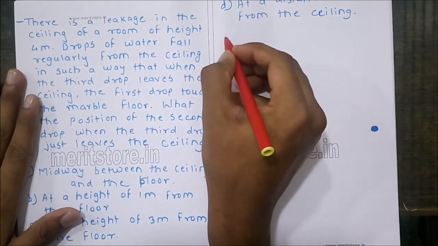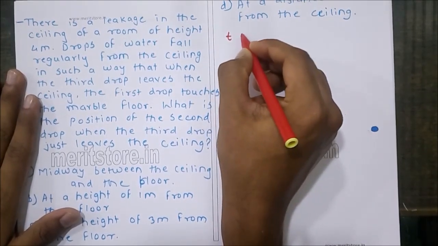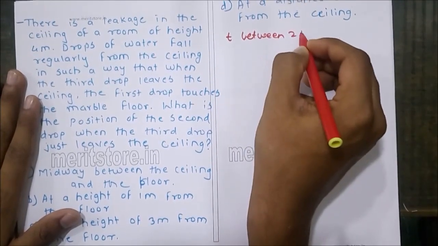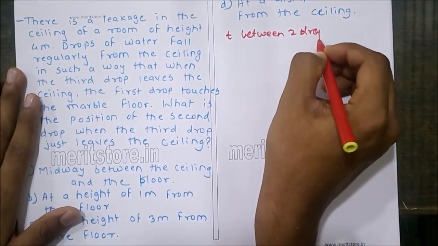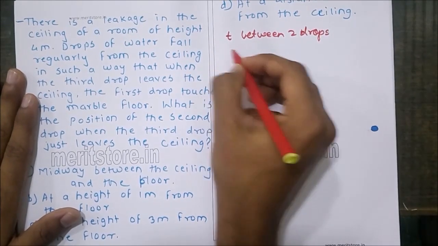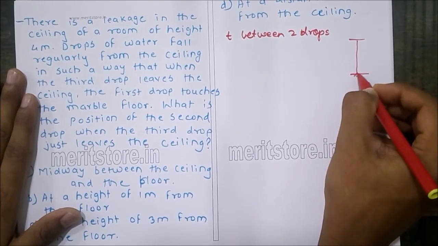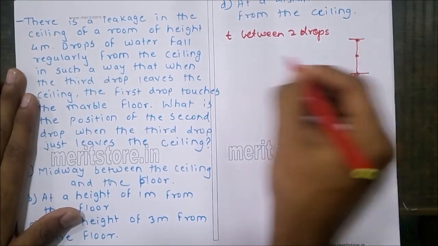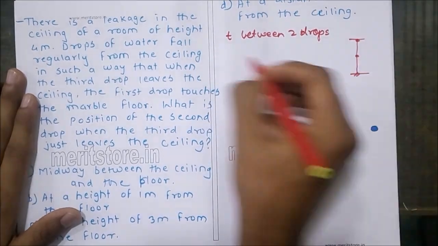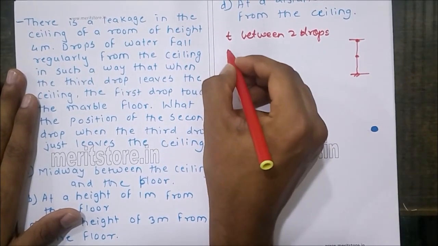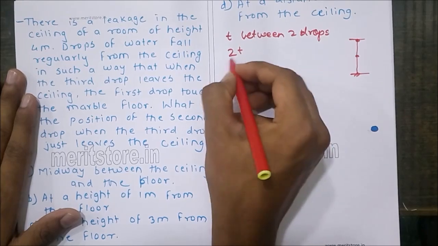Let us assume that t is the time interval between the falling of 2 drops. So for the first drop, when the first drop leaves and reaches the floor, two drops have already left. So therefore the time taken for the first drop to reach the floor is nothing but 2t.